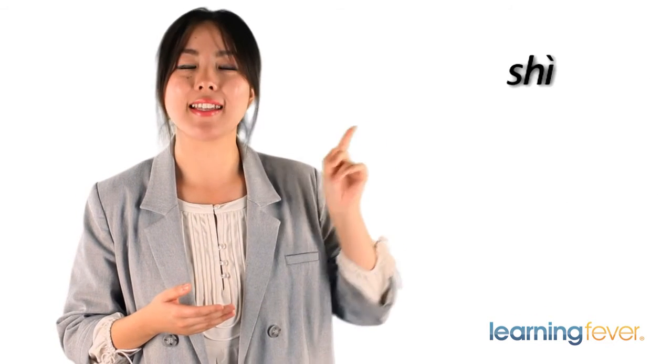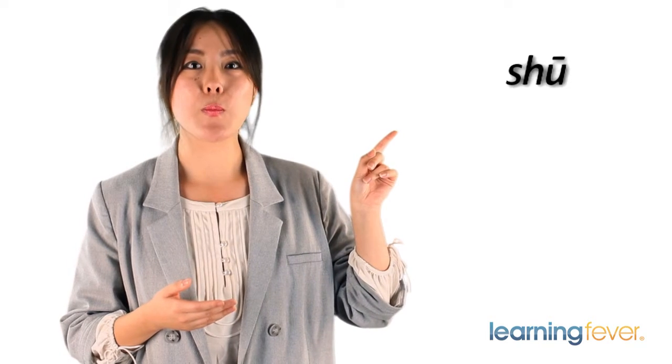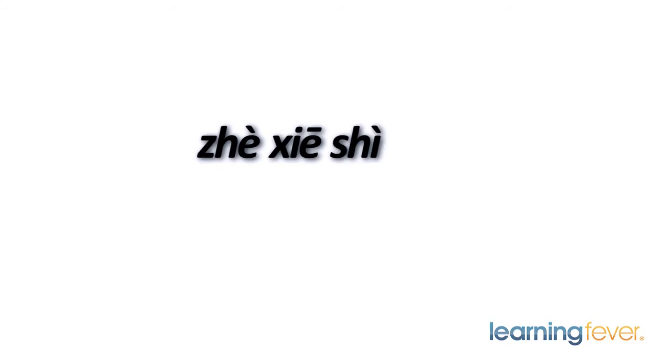这些是书 is made of 4 words. 这 means this. 些 indicates the plural. 是 means is. 书 means book. When these words are used in a sentence, they mean these are books. 这些是书.